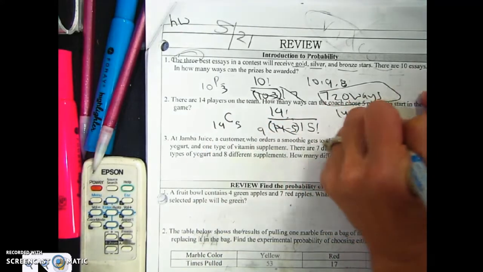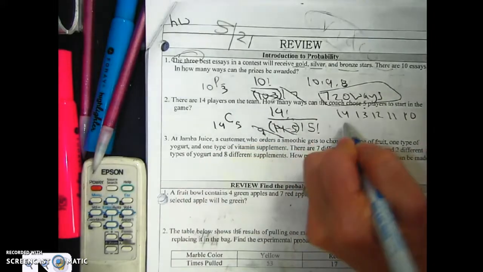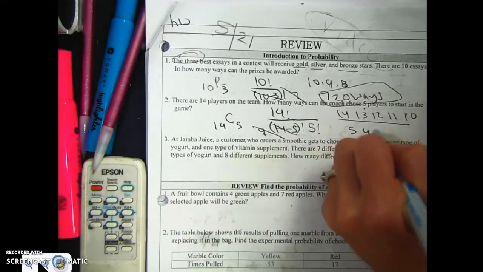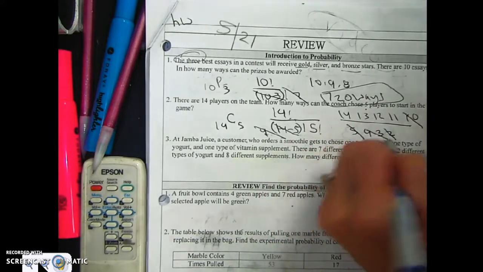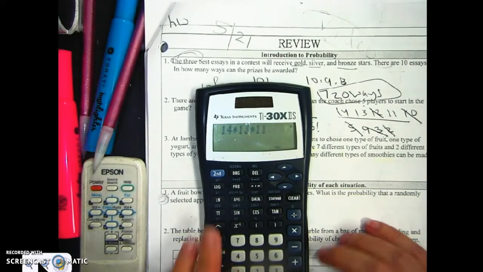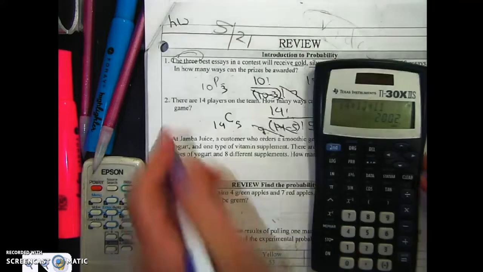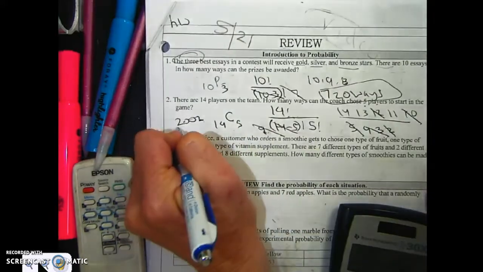14, 13, 12, 11, 10, 9, 8, 7, 6, over 5, 4, 3, 2. So let's see, 5 times 2 is 10. 4 times 3 is 12. So 14 times 13 times 11. Sounds like a lot of options. 2002 ways again.